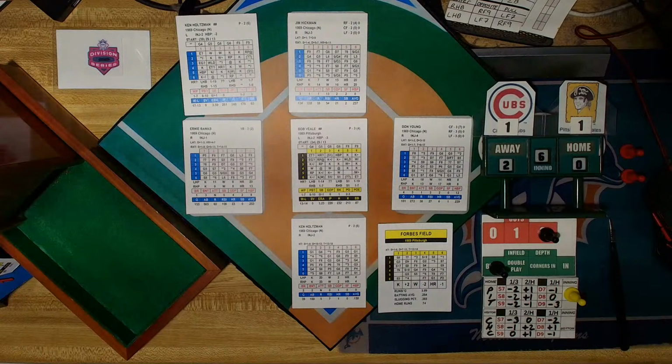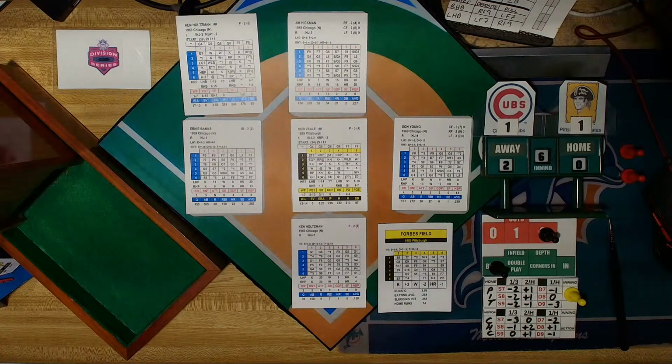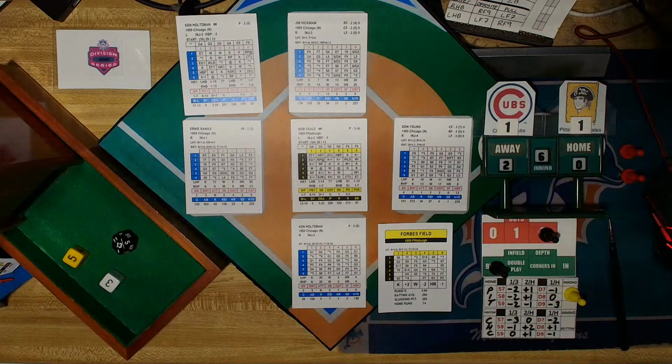This is 1969, not 2020. Holtzman's going to go ahead and bat. Bases loaded. Bob Veale pitching to Holtzman. 2 outs, top of the 6th. Cubs lead 2-0. Strategy roll. That is a 2-0 happening. Veale will pitch. Veale, 5-3. That's a walk plus 10.